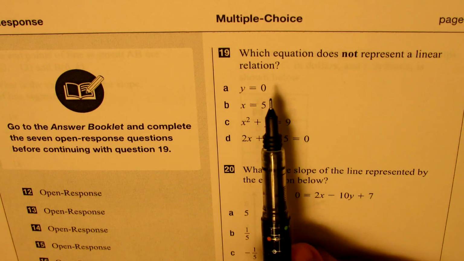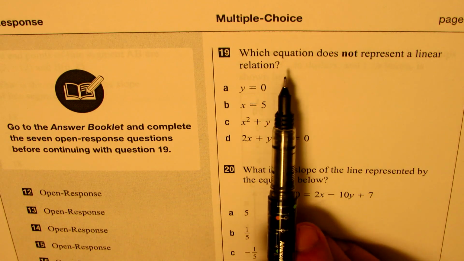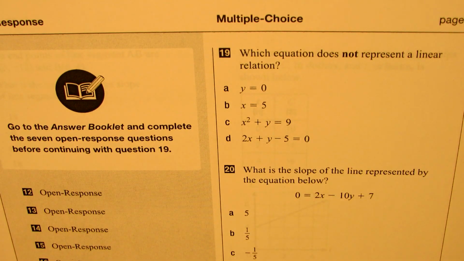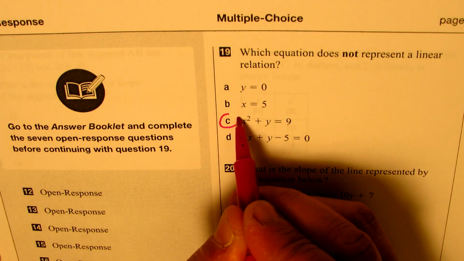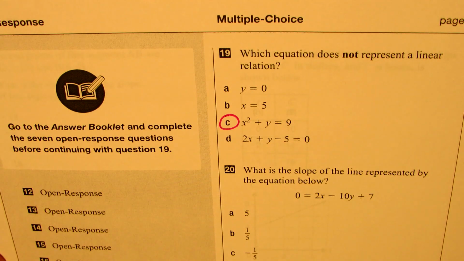Question number 19. Which equation does not represent a linear relation? So clearly, if you have x squared, it does not represent a linear relation, right? All others are straight lines.